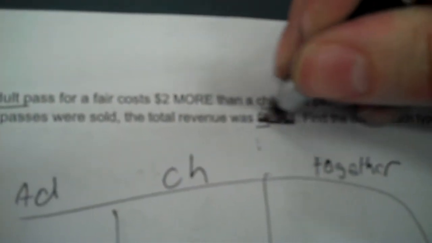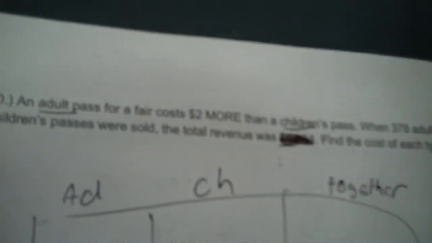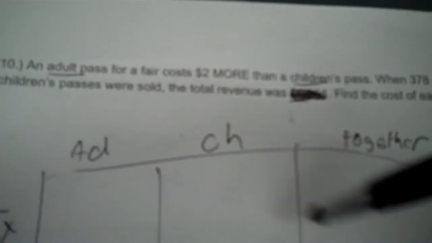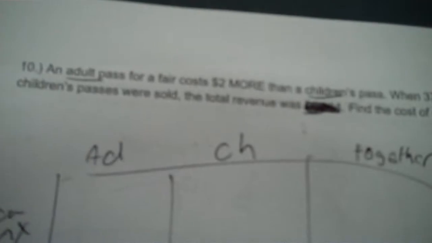Okay, so the total cost together is $2,384. Okay, so that's done. We're done with that one. Now, how many? Now you're looking for non-money numbers. If it's got a dollar number, you don't put it here. That has nothing to do with it. How many means if I counted them, how many are there?